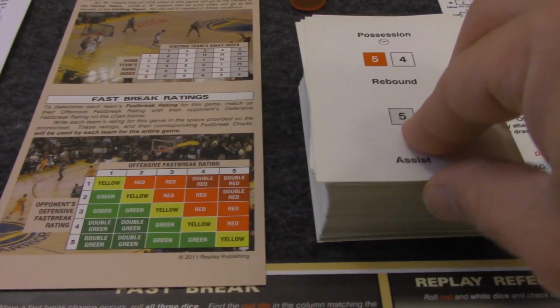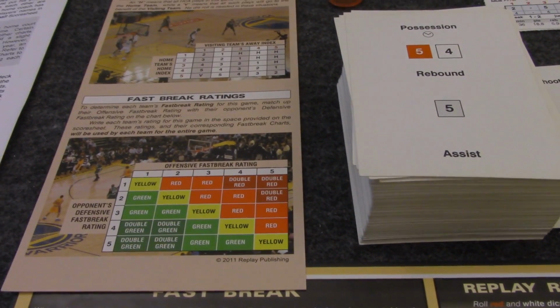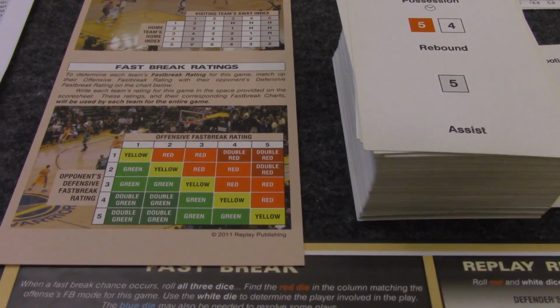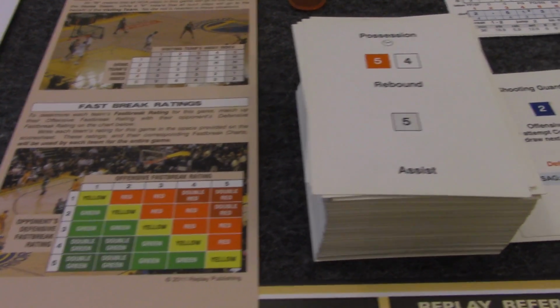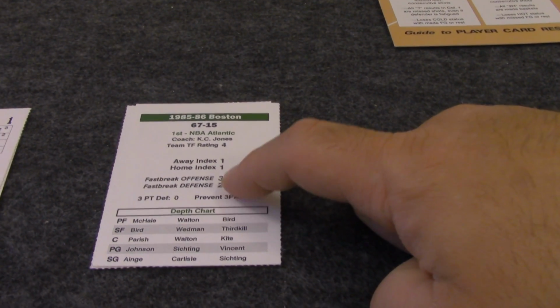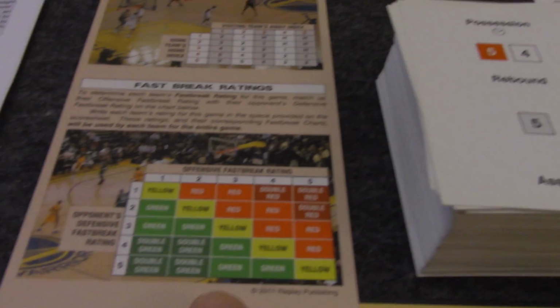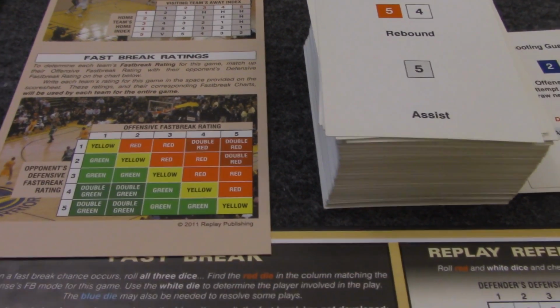The last ratings that we have to determine are for fast breaks. These will come up on rebound shots and then occasionally off of steals. And the better the rating, the better they are at running the fast break. Now, both of the teams are yellows. The way we figure that out is you look at the fast break offense and compare that to the fast break defense. And then you do the same for the Boston team. In this case, both of them match each other. So for Los Angeles, you'd go from 2 to 2, which is a yellow, and then for Boston, you go from 3 to 3, which is also a yellow.